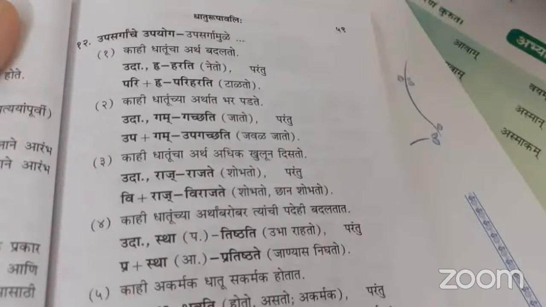मीन्स व्हॉट? Means suppose the root is of parasmaipad, original root is of parasmaipad, but after adding the upasarga it declines in atmanepad or vice versa. Okay, so here the example is given. The root is stha. Stha root is of parasmaipad. It declines like tishtati.